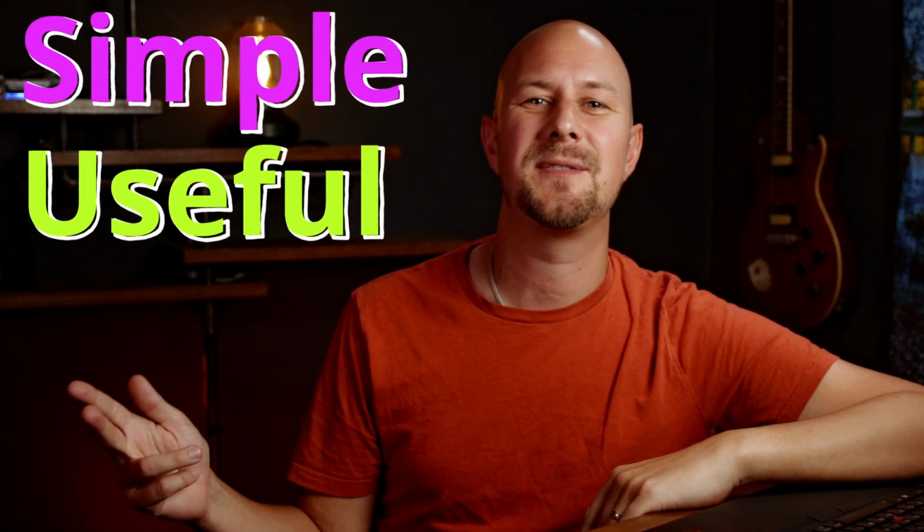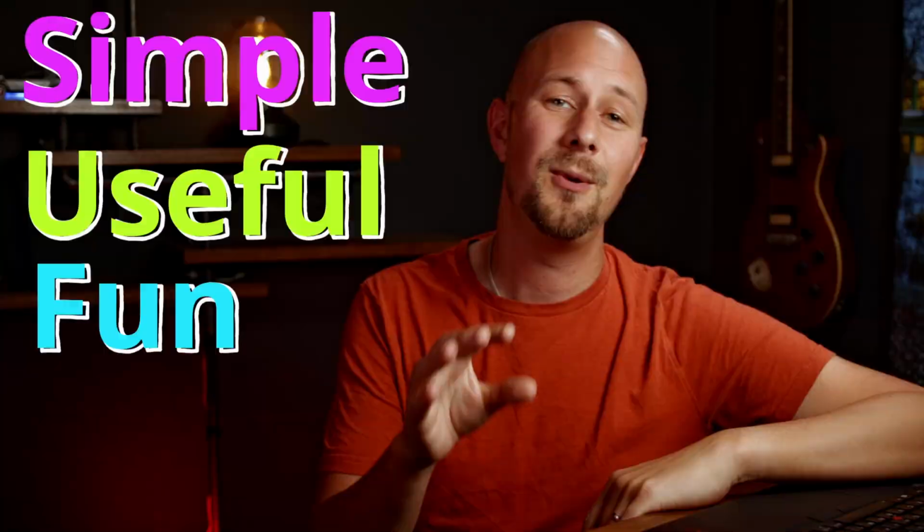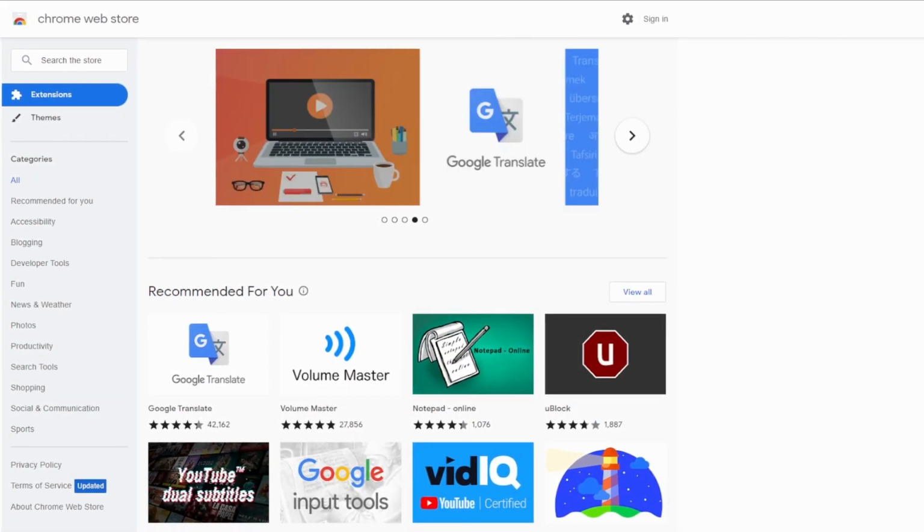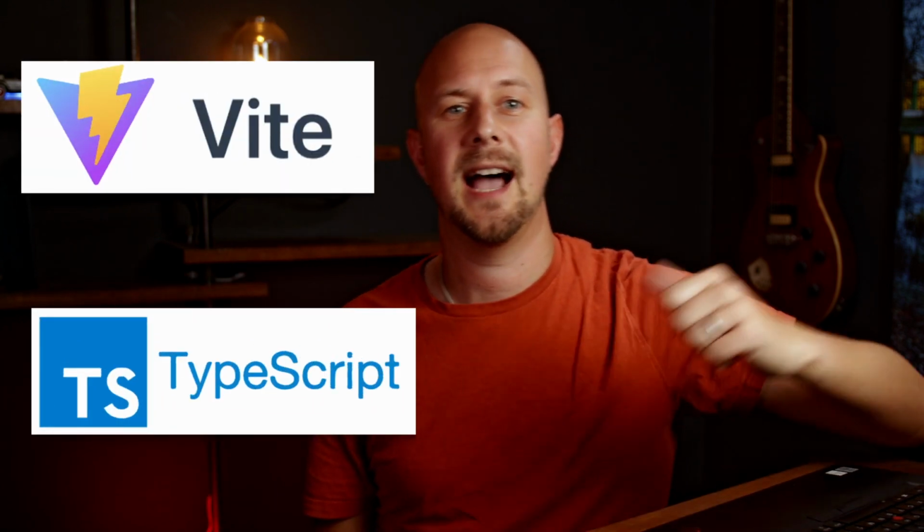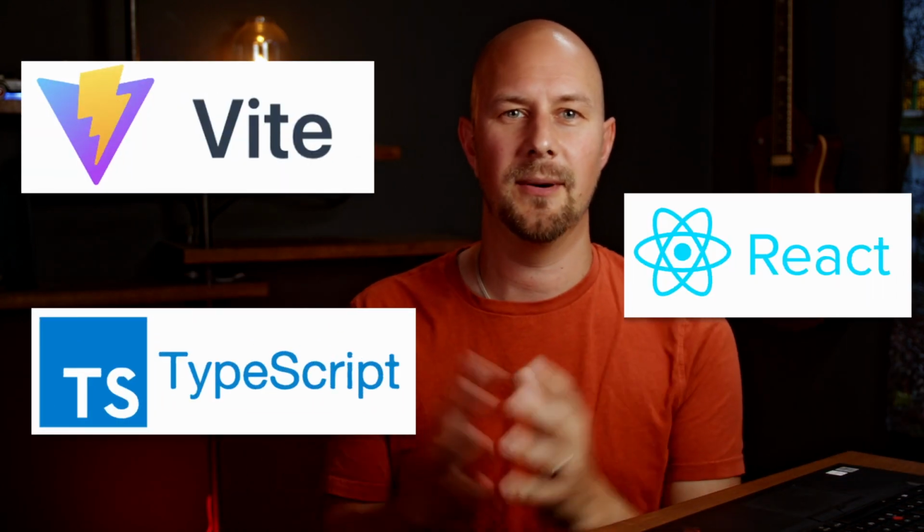Are you ready to use your coding skills to build something simple, useful and fun that you can publish to the Chrome Web Store for anyone to use? Well, this tutorial will show you how to build your very own Chrome extension. We're going to be using Vite, TypeScript and React, and this is what we're going to be building.